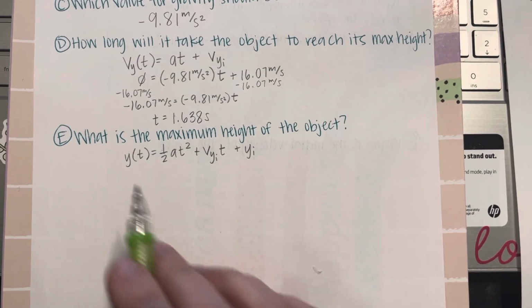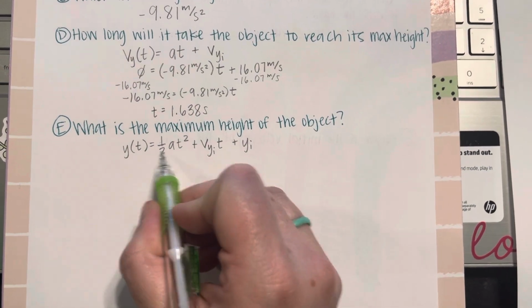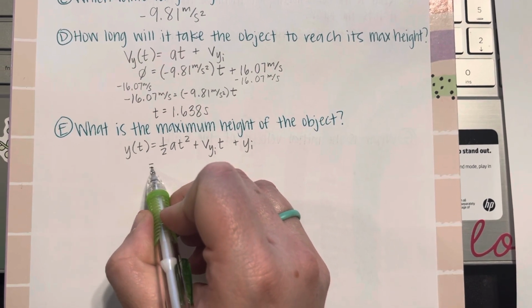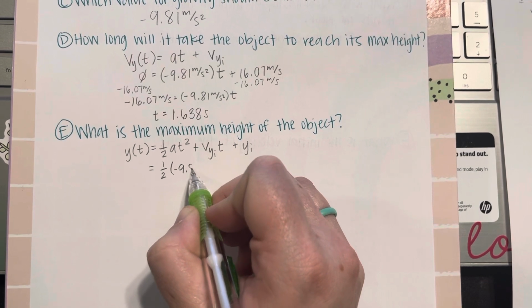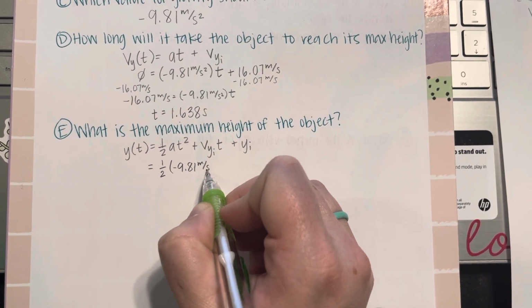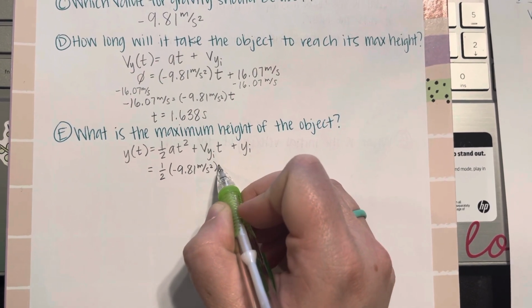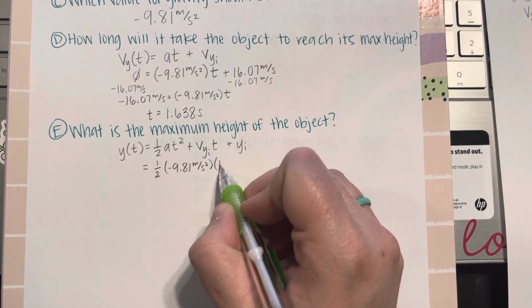Okay, and remember, this is what I'm solving for, so I know that everything over here is going to have some kind of value that I'm plugging in. This times t squared is the t that I just solved.